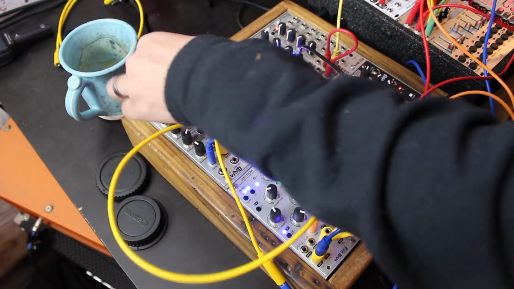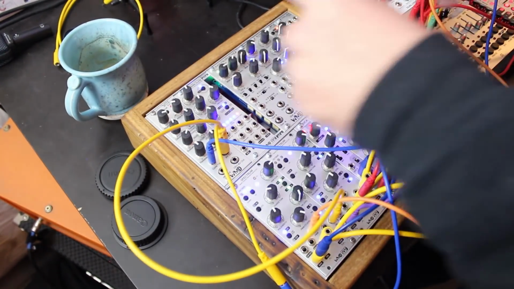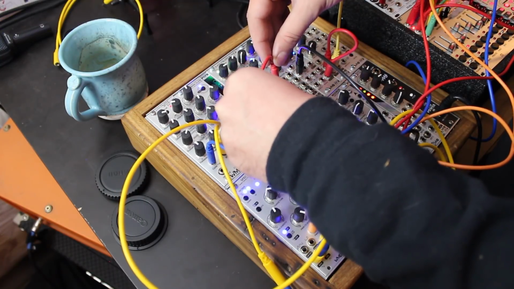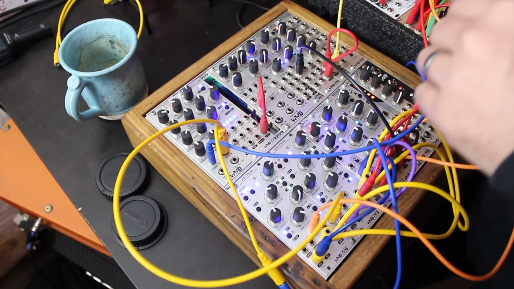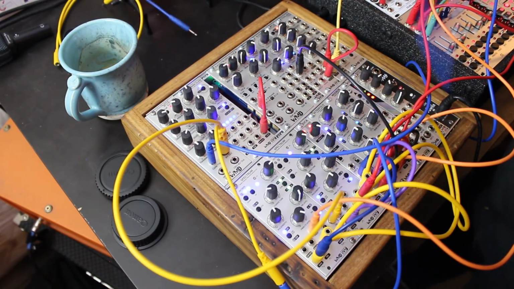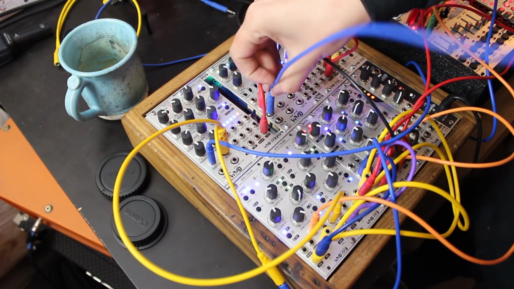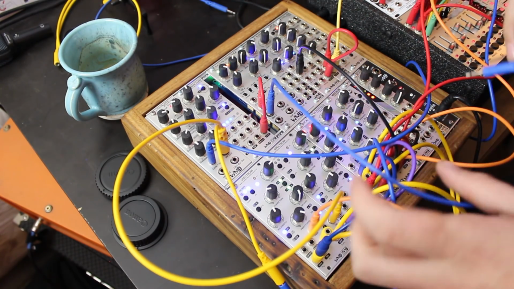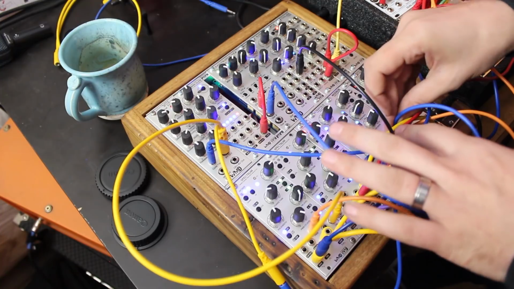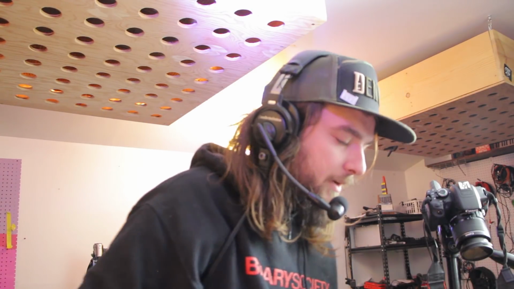So now I'm going to use my mini slew as another external LFO here, and I'm going to run it through my multi-mode VCA here. Got the bias up, so basically we're going to have no change here, and we'll run this into the feedback CV. Just giving it a little bit of extra grit there.